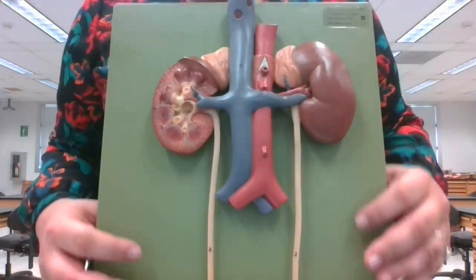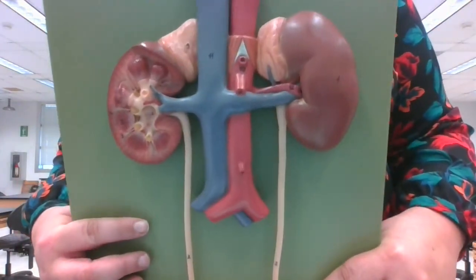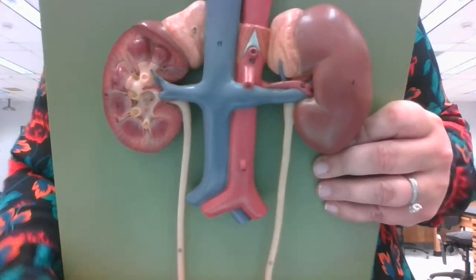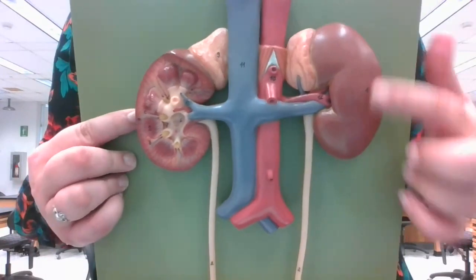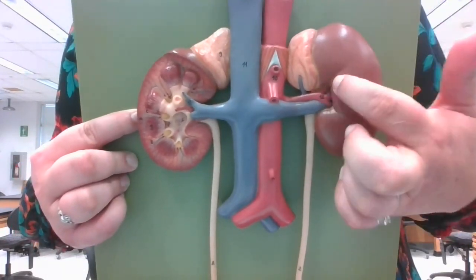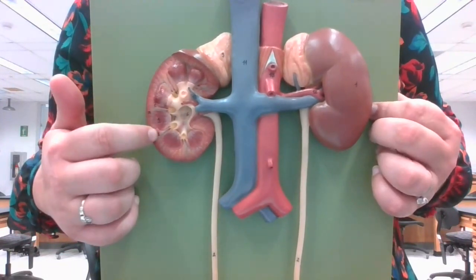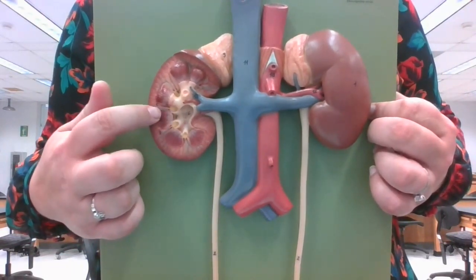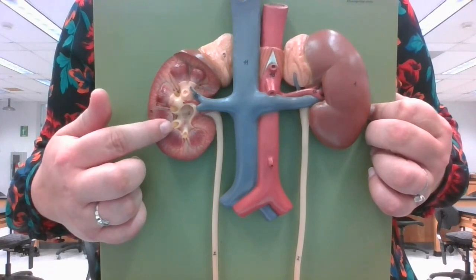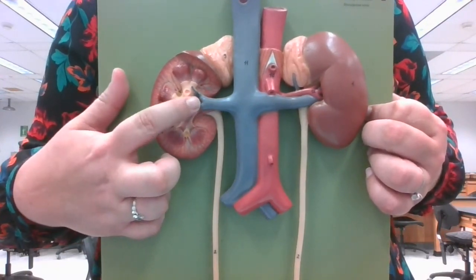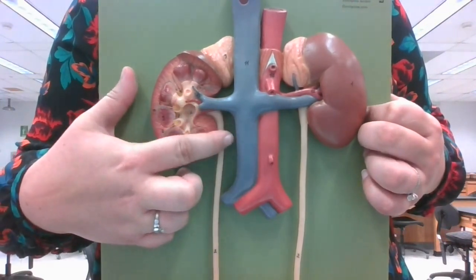Last little section. You can see a little bit better the renal capsule. Then this is the hilum. So you can see the same thing of looking at the cortex, the medulla, the renal pyramids, and the columns to minor calyxes, major calyxes, renal pelvis to ureter.